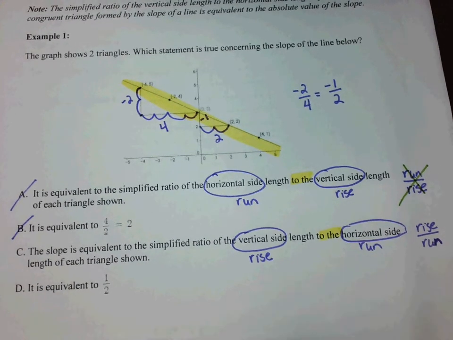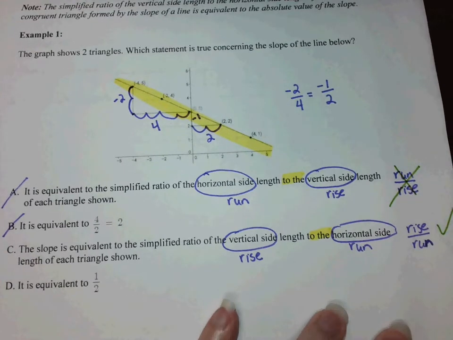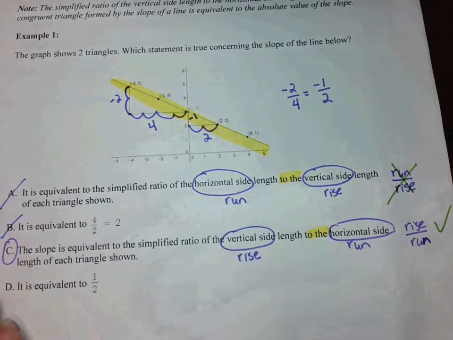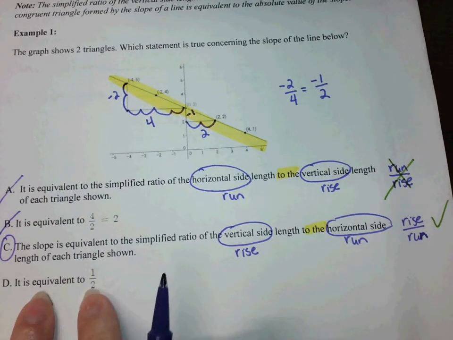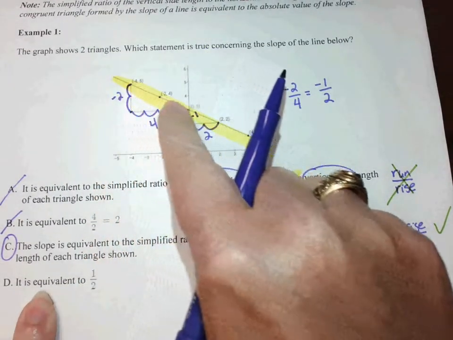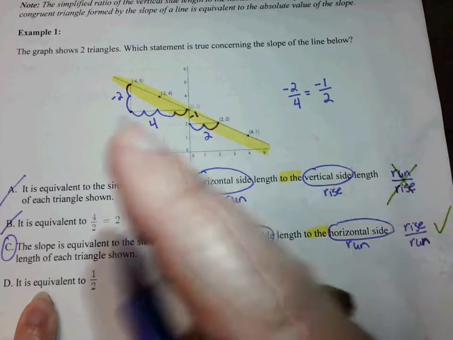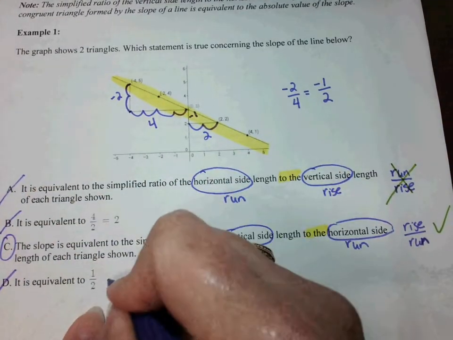Rise over run. And yes, that is the way we want to see slope. This is the correct answer. And it's not equivalent to 1/2. This is a negative slope. You know, my finger's going down if I follow the line. So this one's not correct either. It should be negative 1/2.